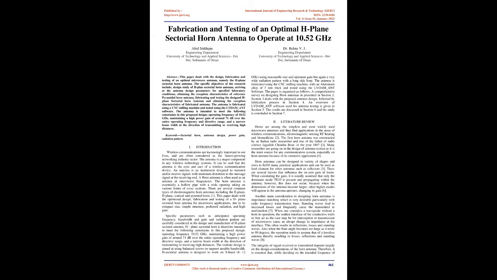The antenna is fabricated using a CNC milling machine and tested using the LVDAM_ANT software. The antenna is intended to meet the following constraints in this proposed design: operating frequency of 10.52 GHz, maintaining a high power gain of around 71 dB over the entire operating frequency and directive range, and a narrow beam width in the direction of transmitting or receiving high distances. Keywords: sectorial horn, antenna design, power gain, radiation pattern.